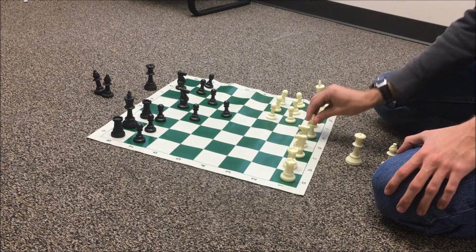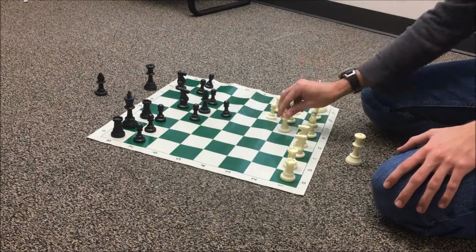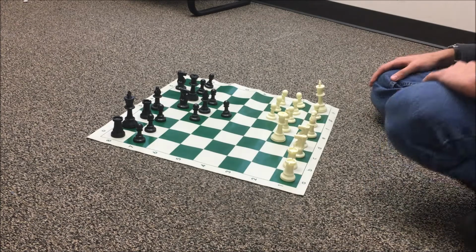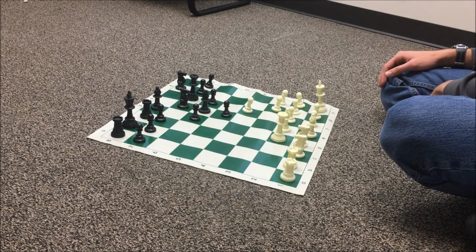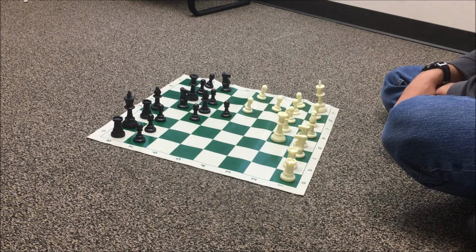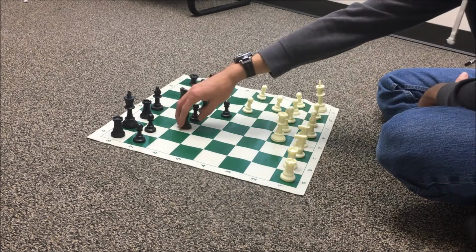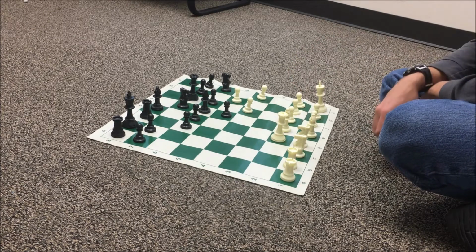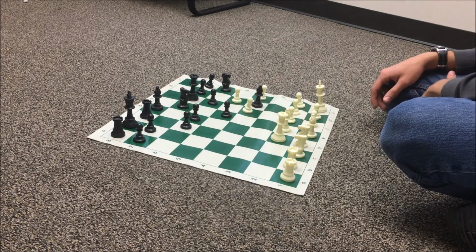Each player can place his pieces on his half of the board anywhere within that half of the board. The players do not have to follow any setup requirements other than that. Once all the pieces are placed, the players start playing as if it was a normal game of chess, with the exception that the pieces are in different places.